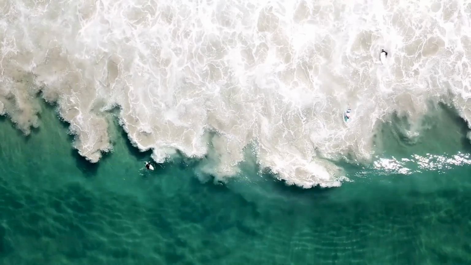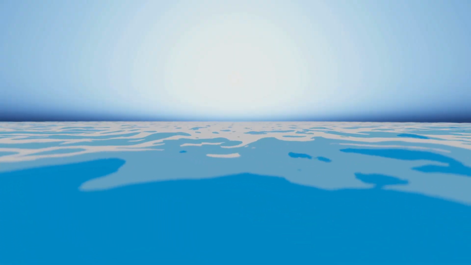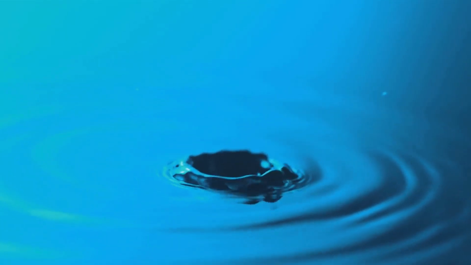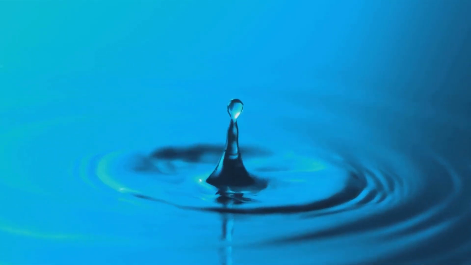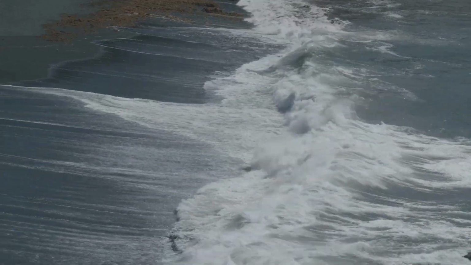First, let's talk about the two main types of waves, transverse waves and longitudinal waves. Transverse waves are waves in which the particles of the medium move perpendicular to the direction of the wave. Imagine a wave moving across a string. As the wave travels, the particles of the string move up and down, creating a wave pattern. This is how energy is transferred through transverse waves.